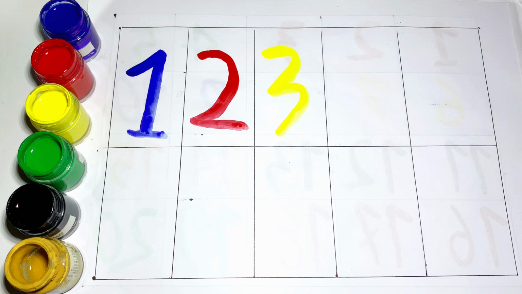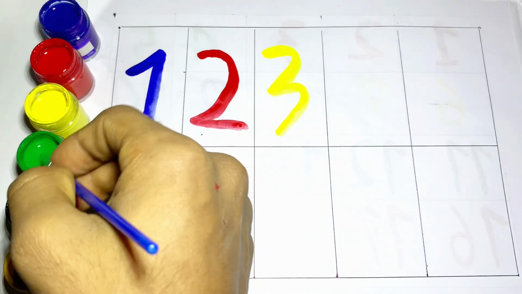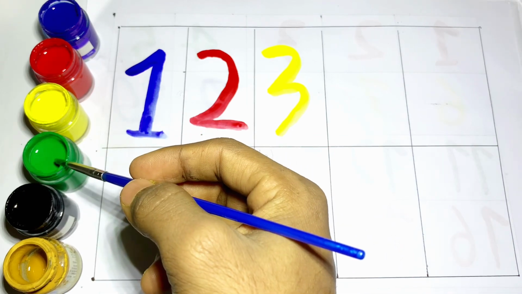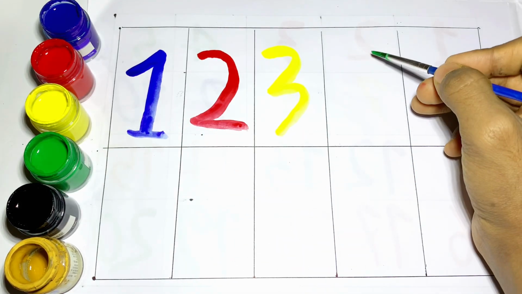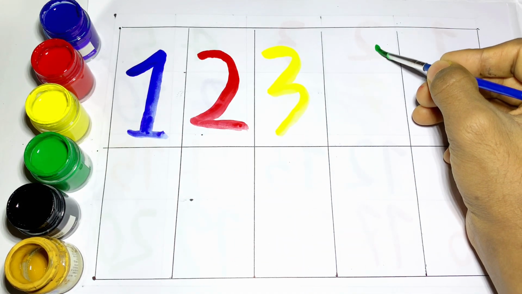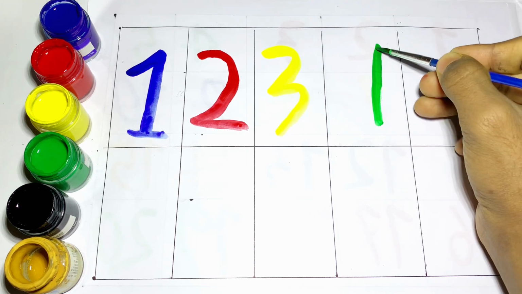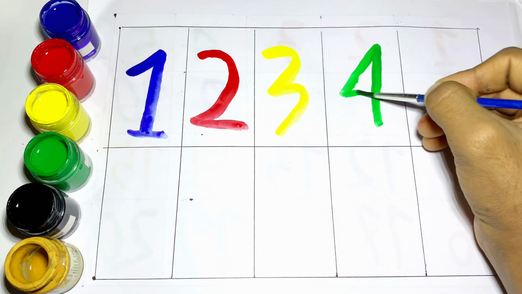It's now 4, the numbers of 4, and use green color. F O U R, 4.